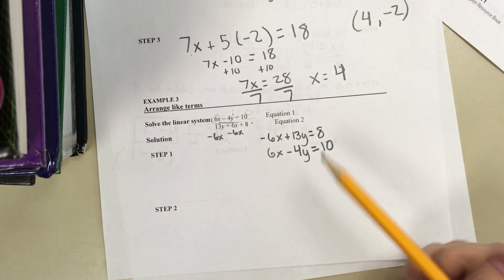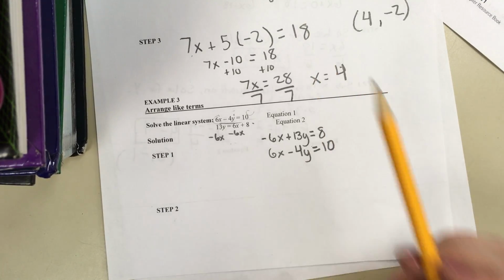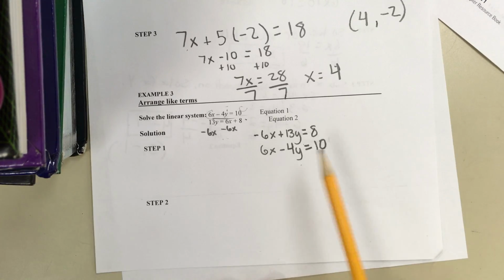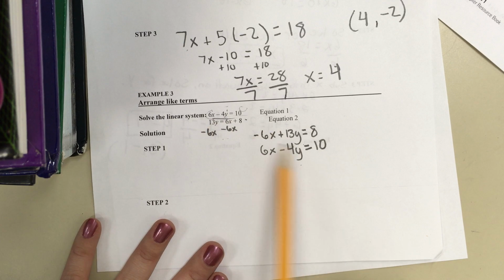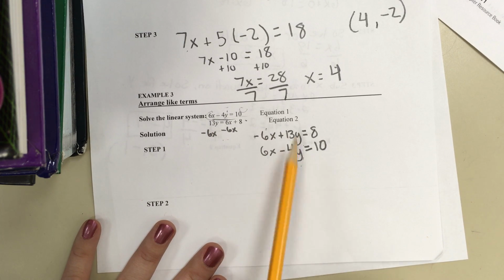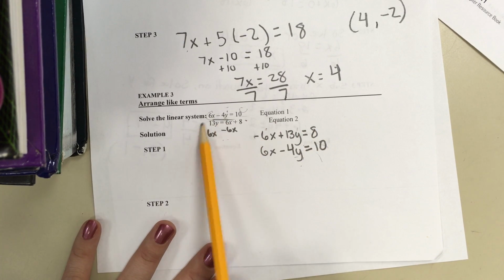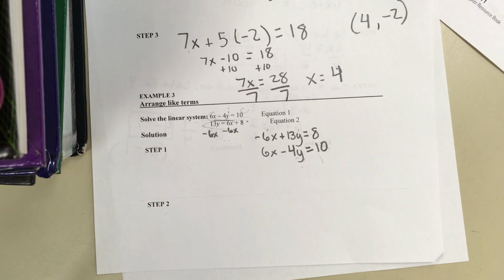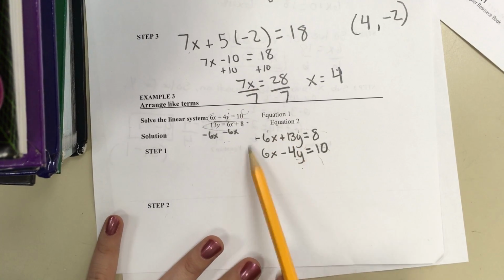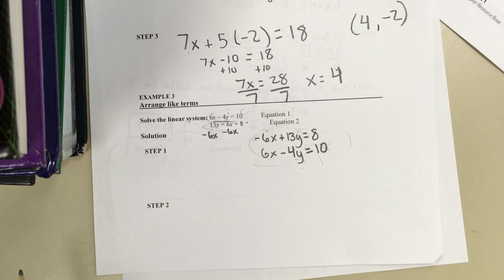From here, you follow the same process as example 1 and example 2. It is simply important that your variables line up with one another. So if you have to do some maneuvering, go ahead and do that. Please go ahead and finish this problem for tomorrow.